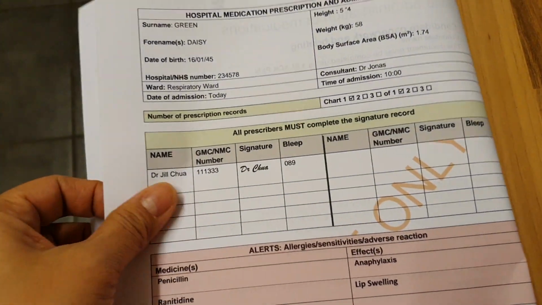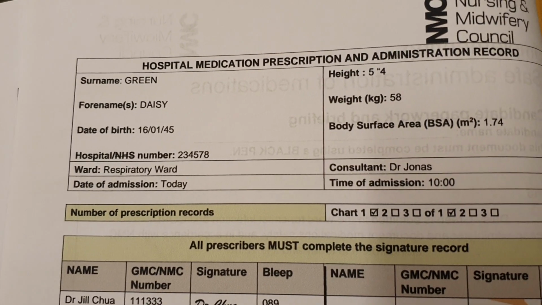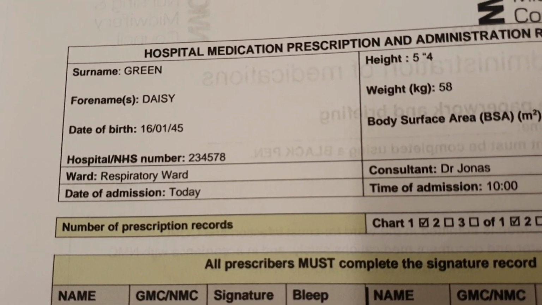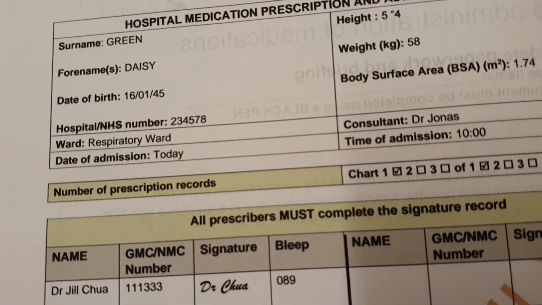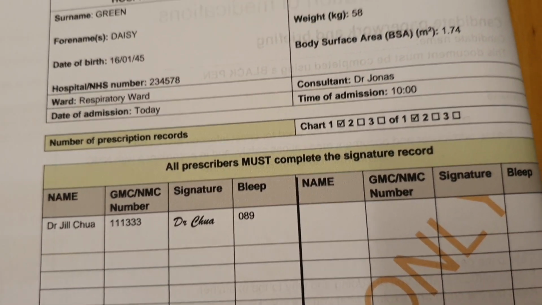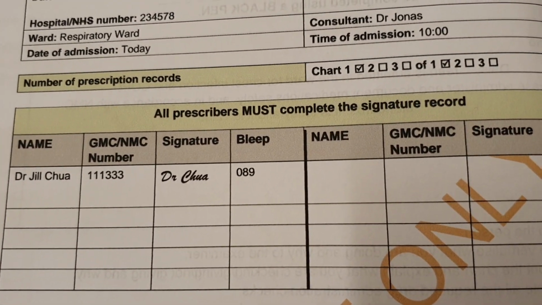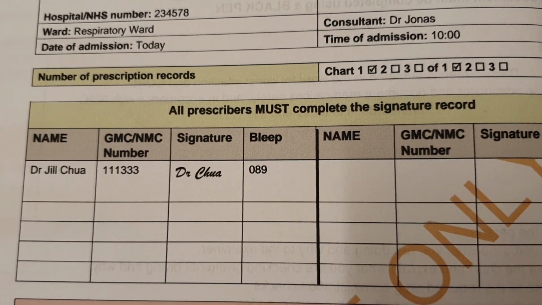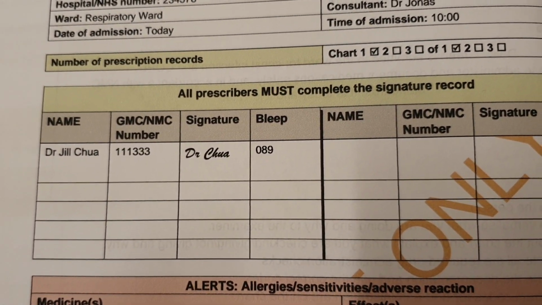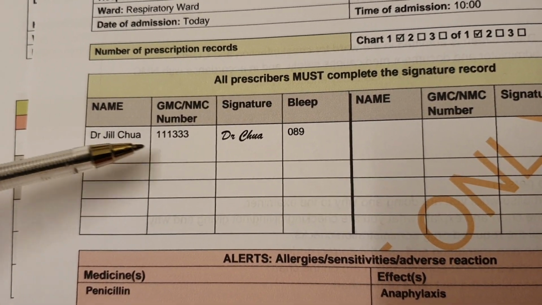On this page, guys, you need to remember the addressograph, meaning the patient's name, date of birth, and the hospital number. And then we have here the "all prescribers must complete" signature section, where you should see who are the signatories in this drug chart.